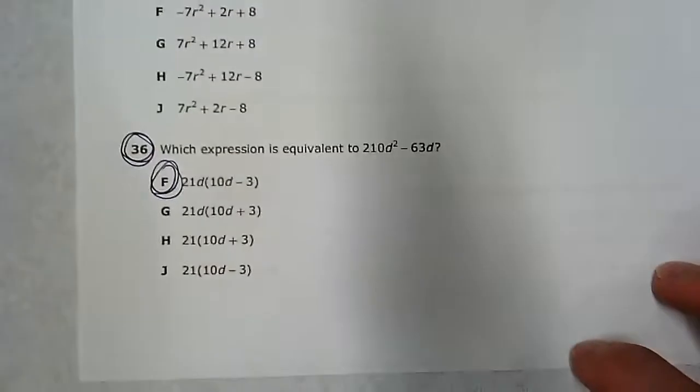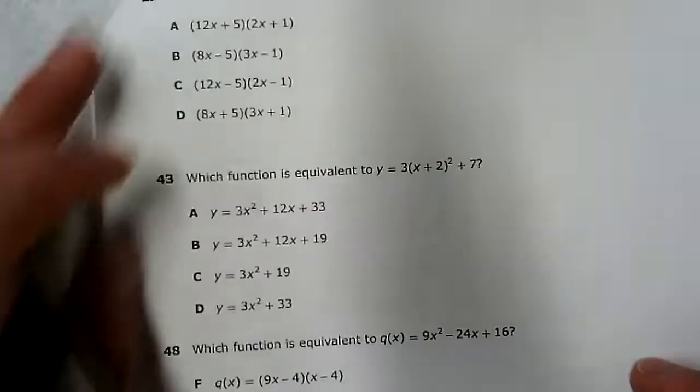Okay, so let's do one more example. The janitors are in the hallway cleaning, so if you hear a vacuum cleaner in the back, I am not at home, I am at school.